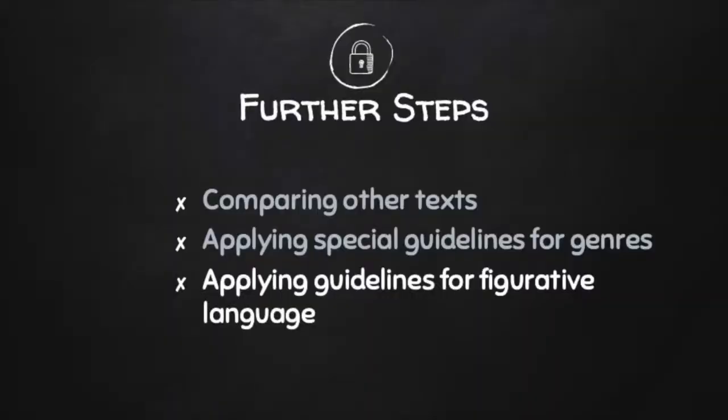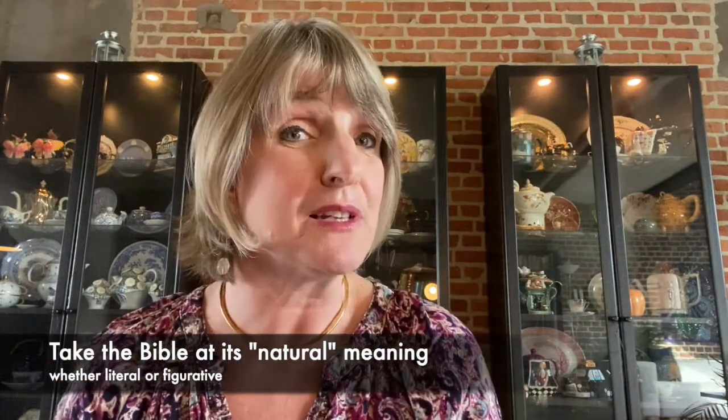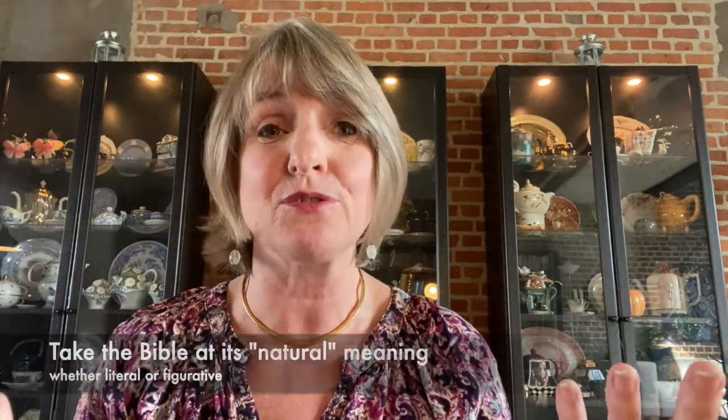This is also true for figurative language. A third thing to dig into is applying special guidelines for figurative language. Now, we say we don't take the Bible literally, we take it naturally, which means we take it at its natural meaning, which means it's sometimes literal and sometimes figurative. That's natural. But how do you determine which is which?